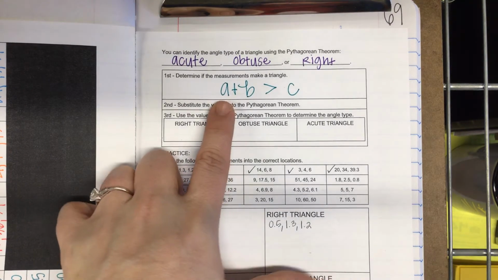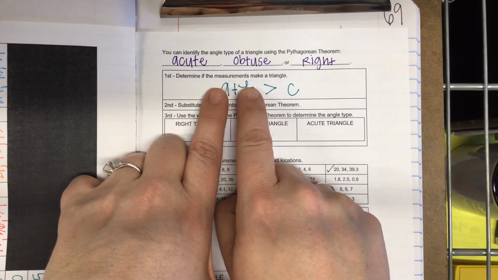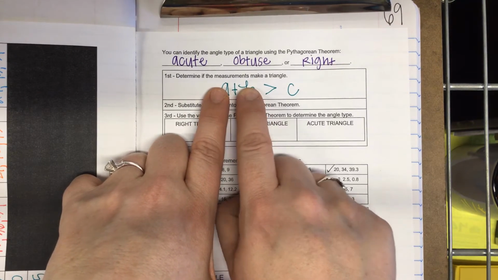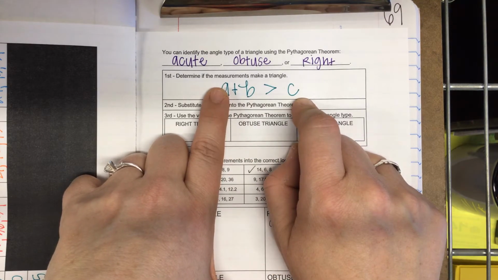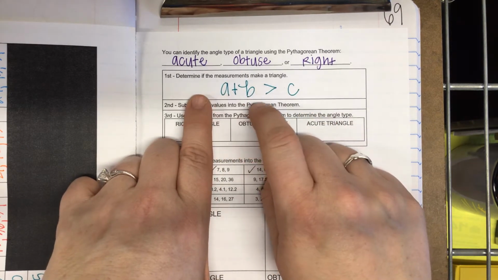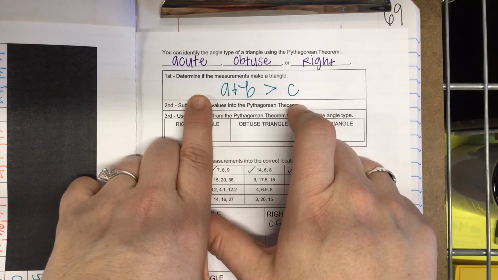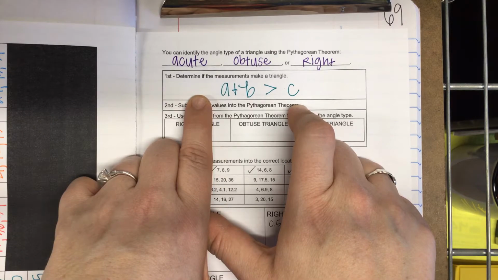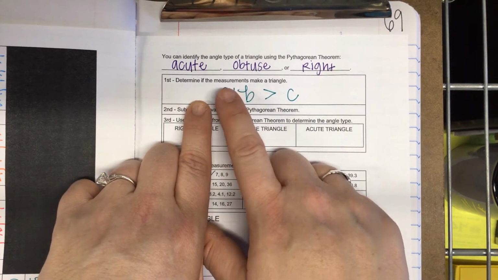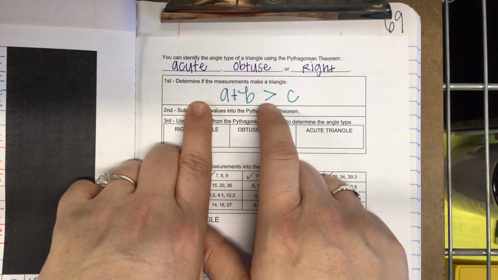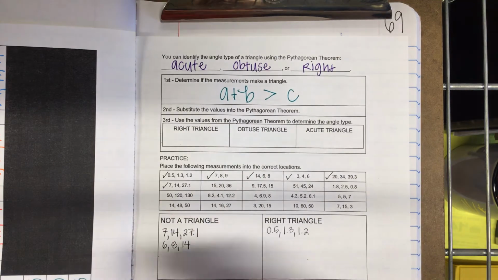So, if it makes a triangle, if A plus B, the smallest side plus the medium side, has a greater sum than C, Esther, I'm sorry, if A plus B is greater than C, it's a triangle. We know it's going to work. If you add it together and A plus B is not bigger than C, you're going to say it doesn't even make a triangle. And I don't have to go any further.